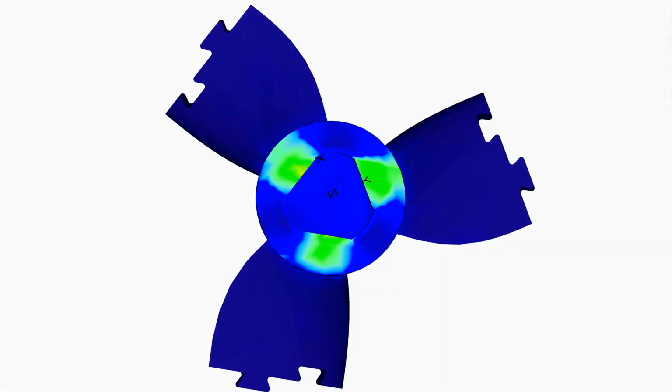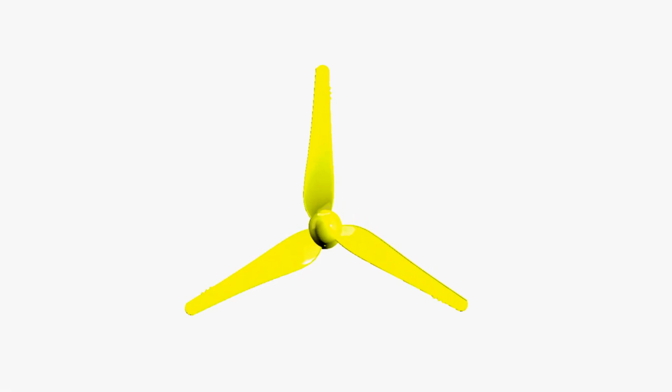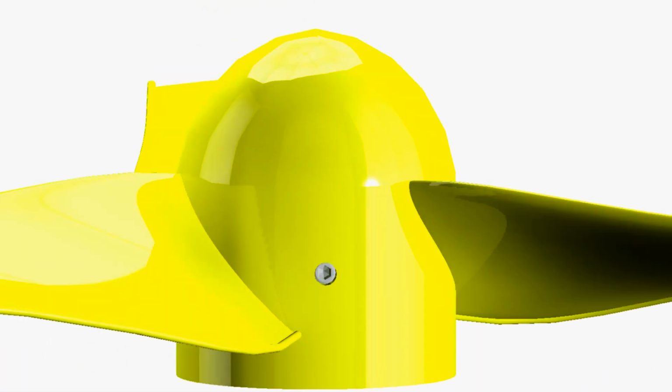The hub is thicker at the three corners where the blades are attached and the stress concentration will be highest. A grub screw will then be used to secure the cone to the hub via a hole drilled at the bottom.